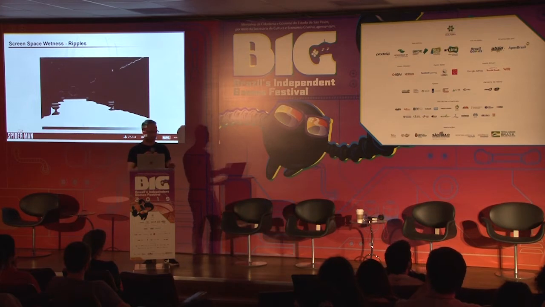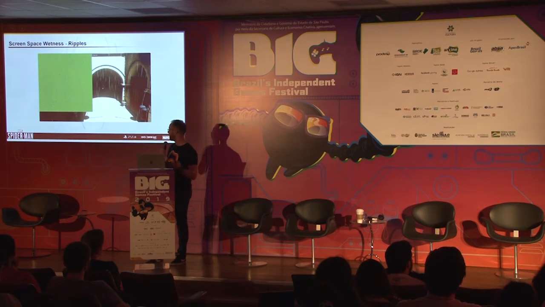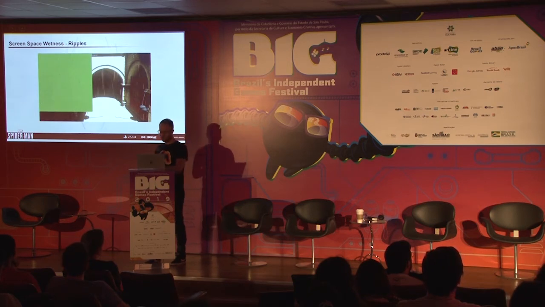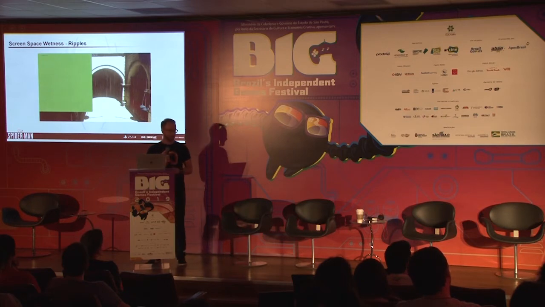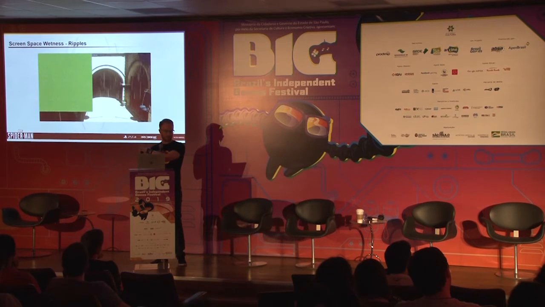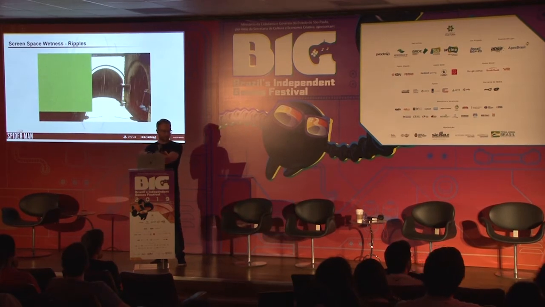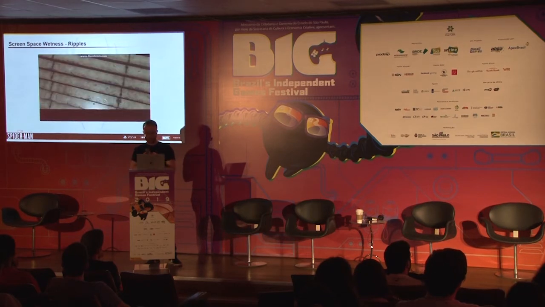And then here is a look at that off-screen render texture. So you can see the tangent space normal map for the ripples being generated. And then this is what it looks like in-game on a material.